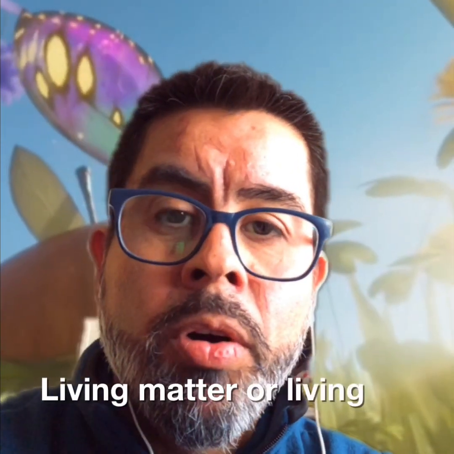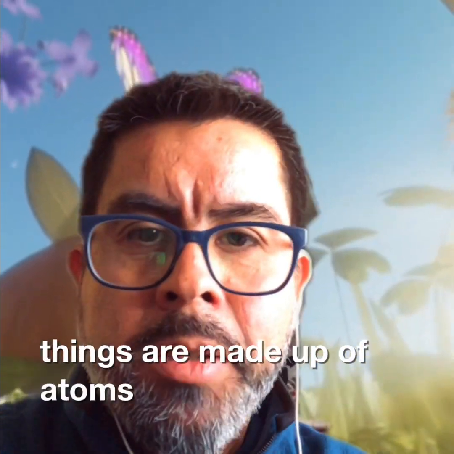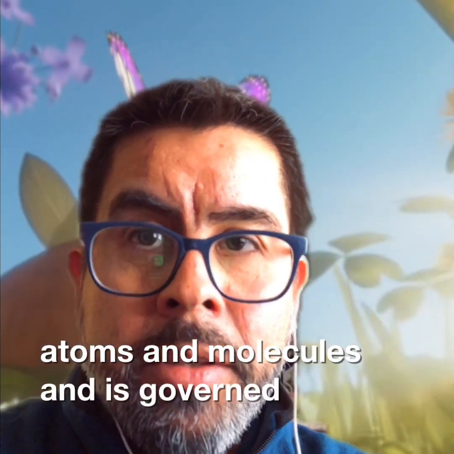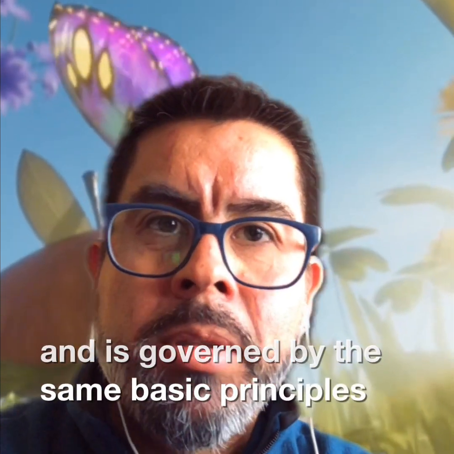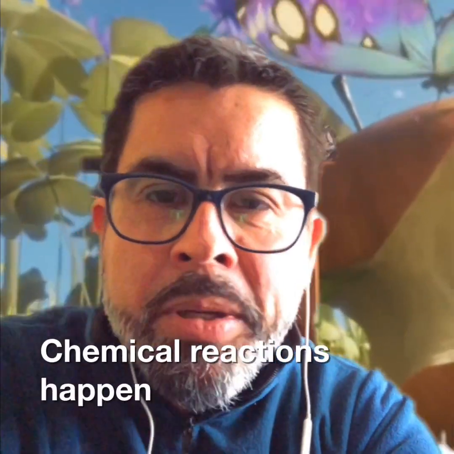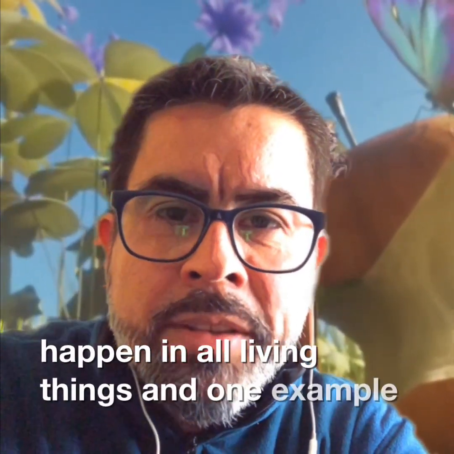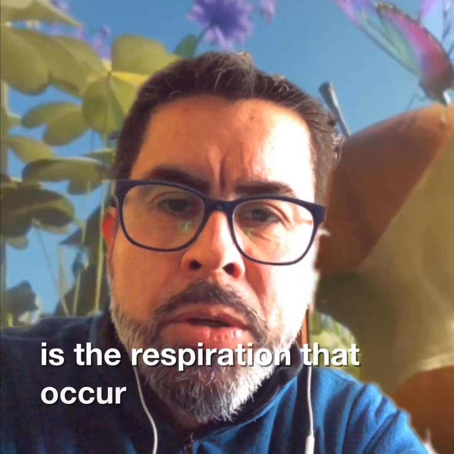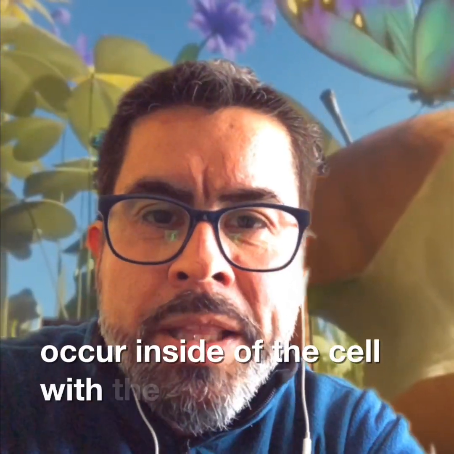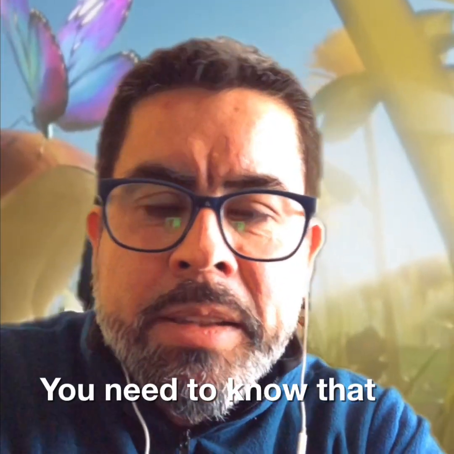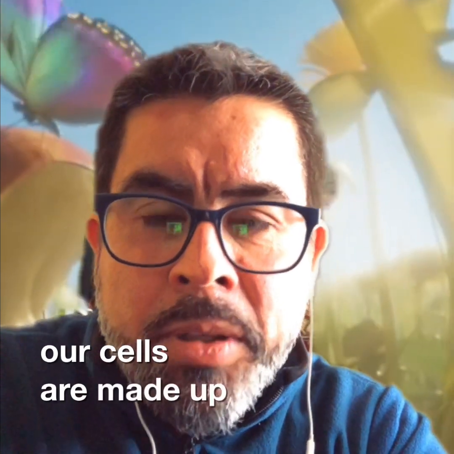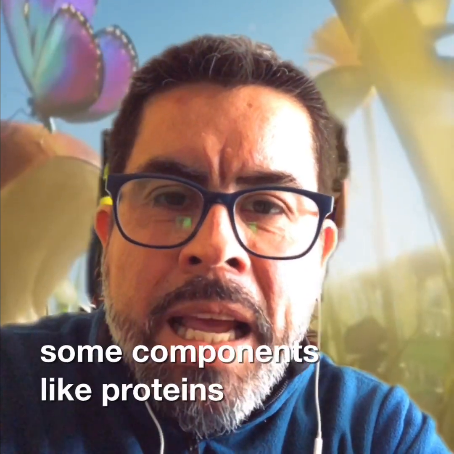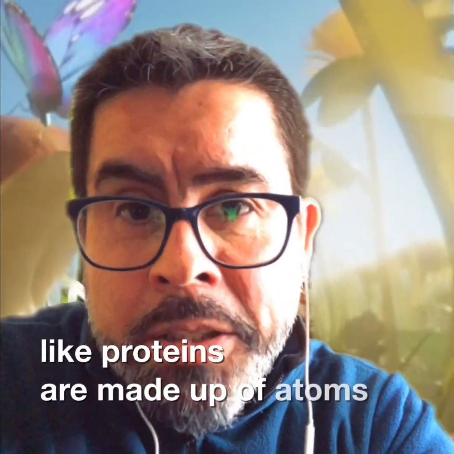Living things are made up of atoms and molecules and are governed by the same basic principles as chemical reactions. Chemical reactions happen in all living things, and one example is the respiration that occurs inside of the cell with the gas exchange. You need to know that our cells are made up of atoms, so some components like proteins are made up of atoms.